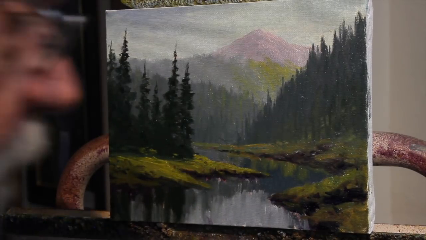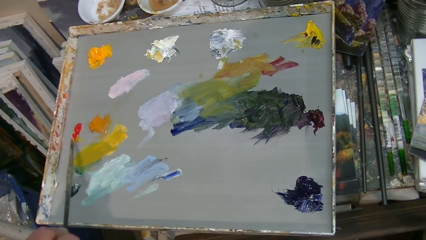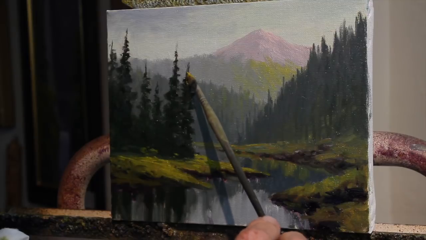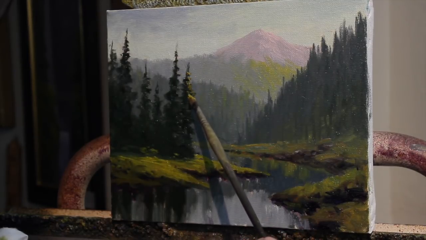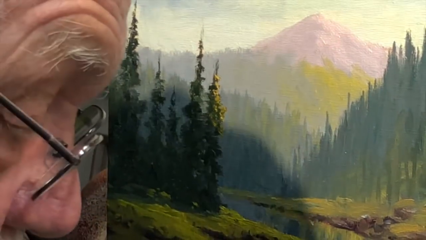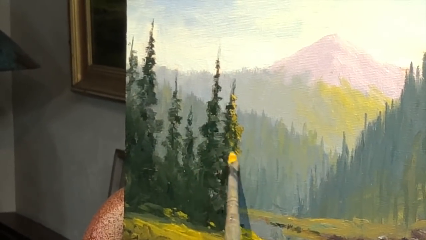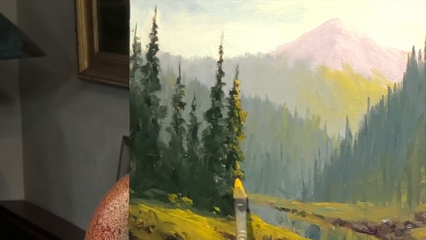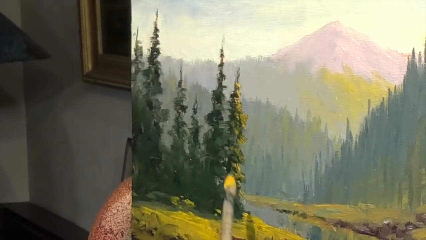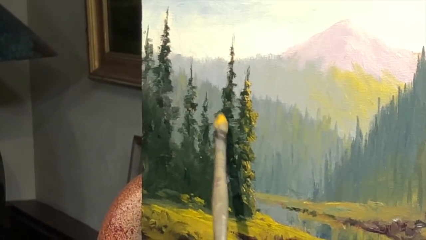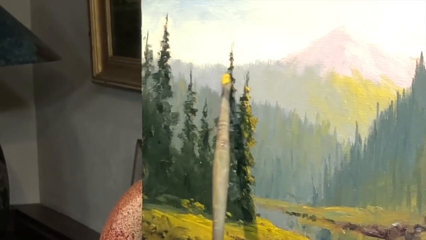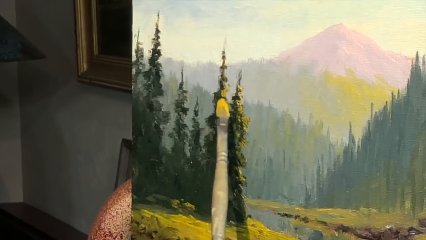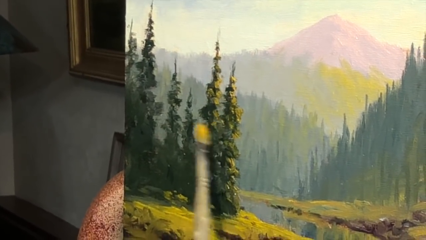Okay, so now I want to put a few highlights. Light's coming from the right, so I want to put a few highlights on these trees. What I'm doing for these is I'm taking basically some warm blue, some warm yellow, and a little tiny bit of either warm mud or red, and getting just a few little highlights on the highlit side, on the side that the sun is hitting.